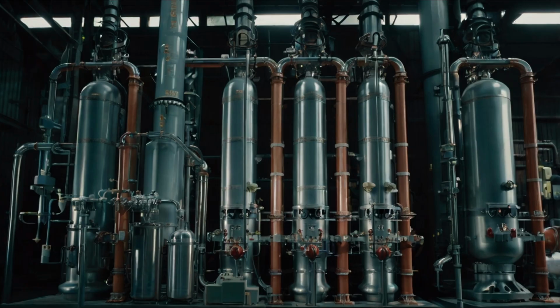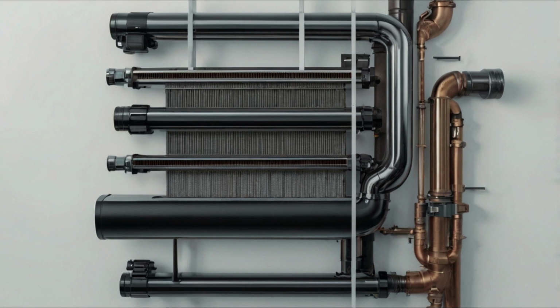The compressed air is cooled using a heat exchanger, often in counter flow.